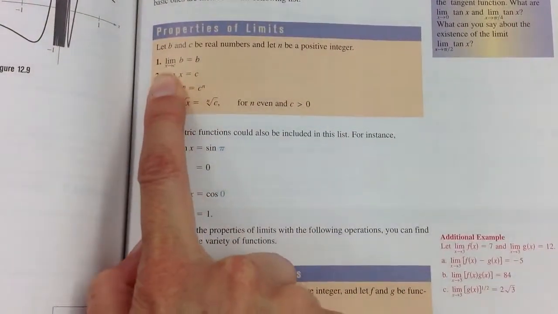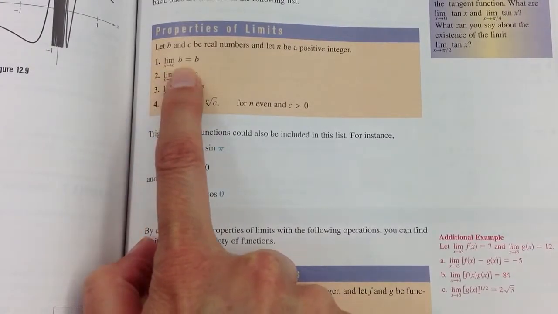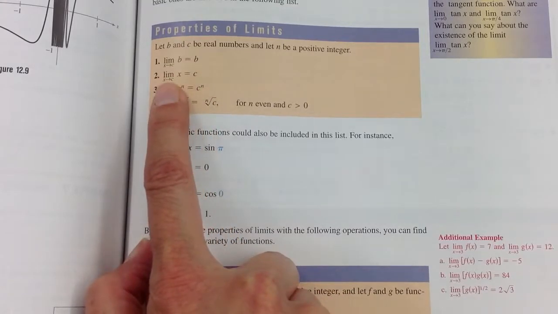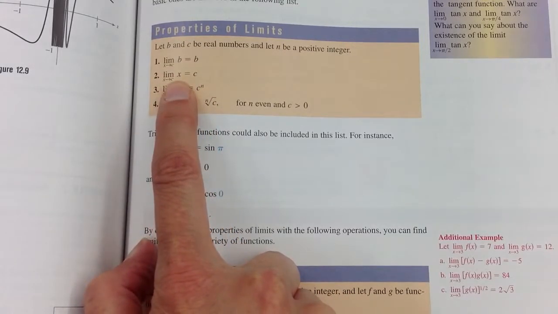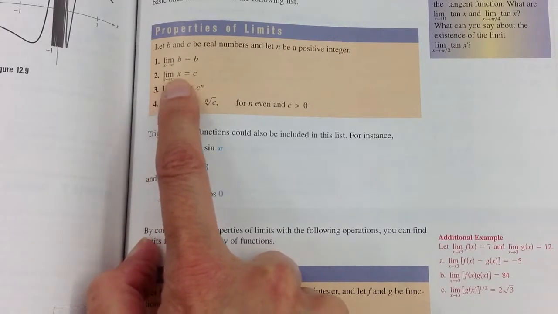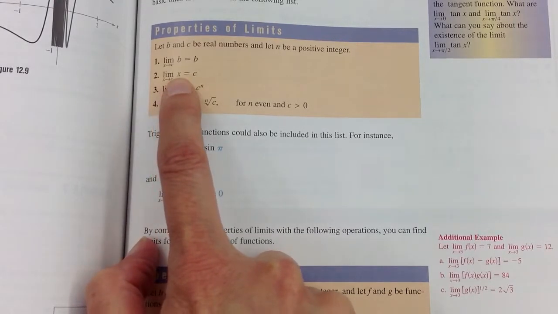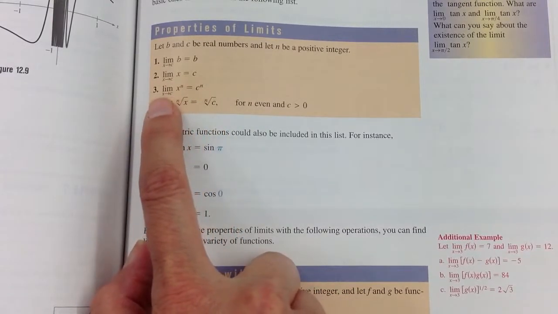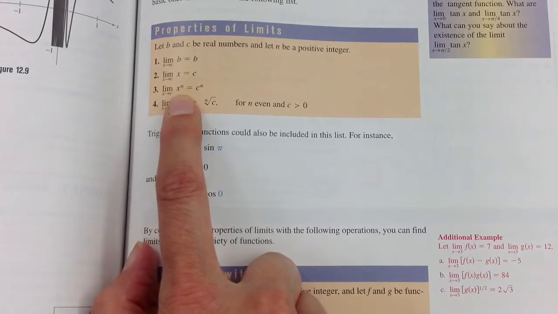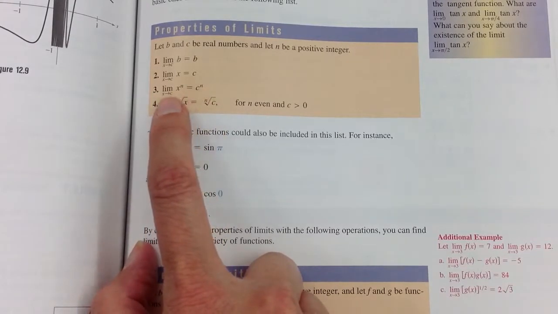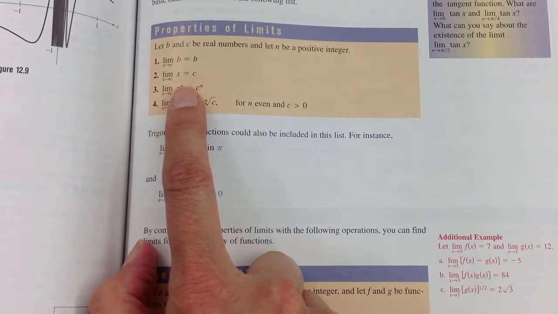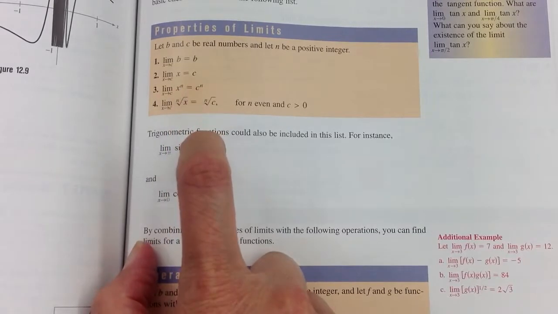Okay. And then there's properties of limits. The limit as x approaches c of b is always going to be b, whatever b is. If that's 5, it's going to be 5. The limit as x approaches c of x, if you just have x, that's just a line. So whatever value you put in, if c is 5, then this x is going to be 5. If it's 8, then it's going to be 8. And the limit as x approaches c of x to the nth is going to be c to the nth. So if c is, let's say 5, and we have x to the 5th power, then it's going to be 5 to the 5th power as your answer.